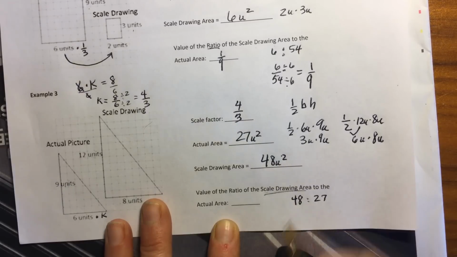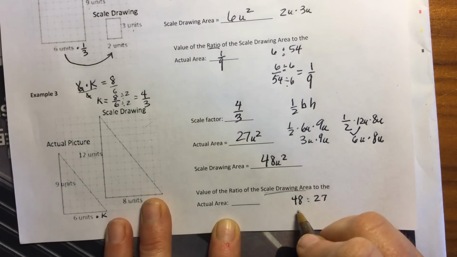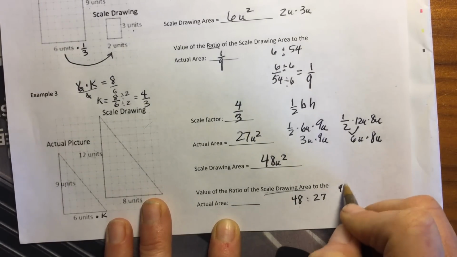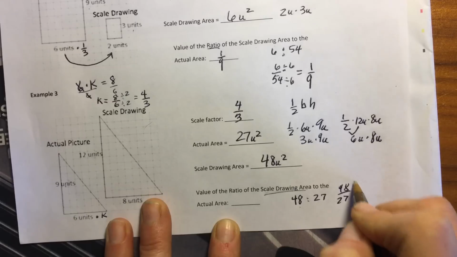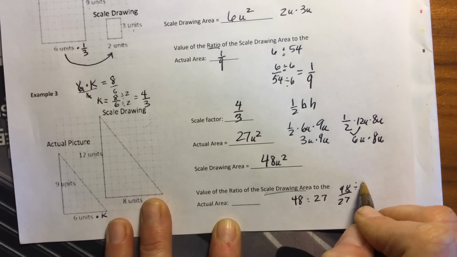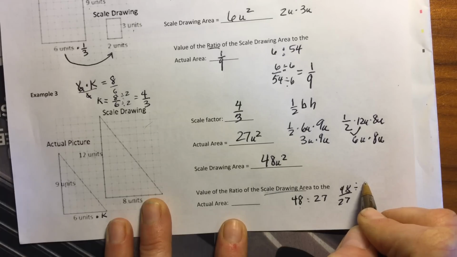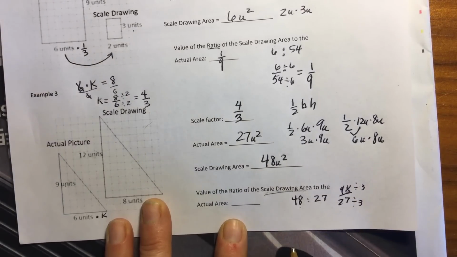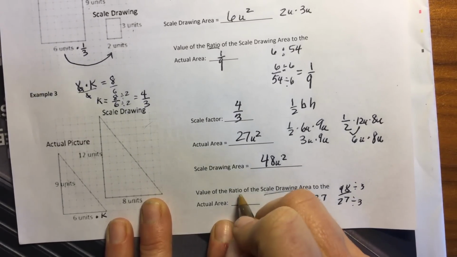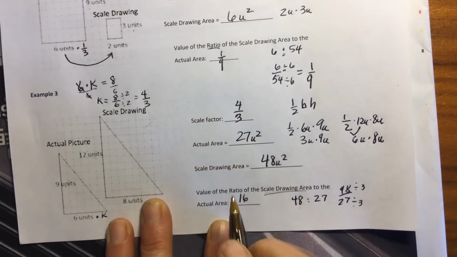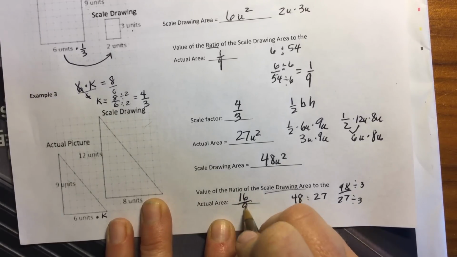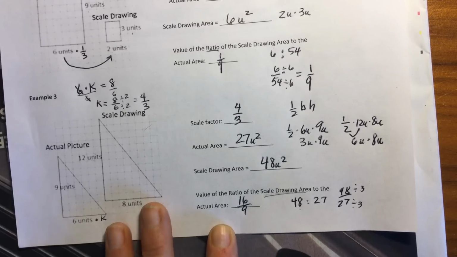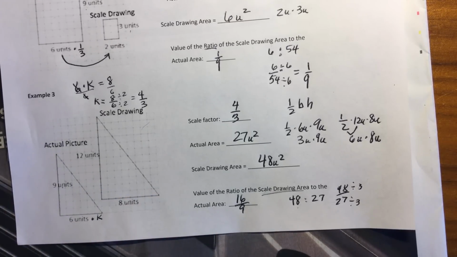So 48 over 27, we could divide out a 3, and divide out a 3 in the denominator. So when I divide that out, I'm going to get 16. 48 divided by 3 is 16 ninths. 27 divided by 3 is 9. Okay, so now we've got some questions for you to look at.